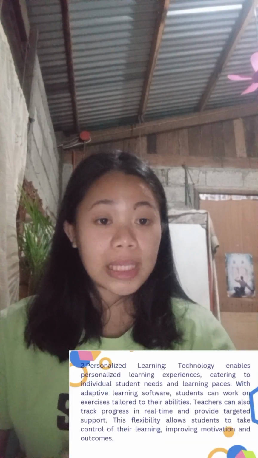The second benefit is personalized learning, where technology enables personalized learning experiences, catering to individual needs and learning paces. With adaptive learning software, students can work on exercises tailored to their abilities. Teachers can also track progress in real time and provide targeted support. This flexibility allows students to take control of their learning, improving motivation and outcomes.